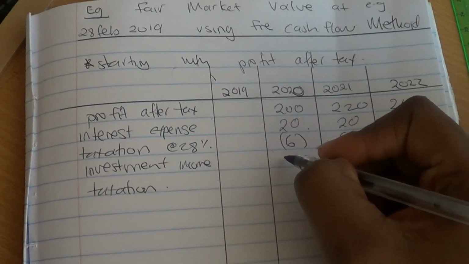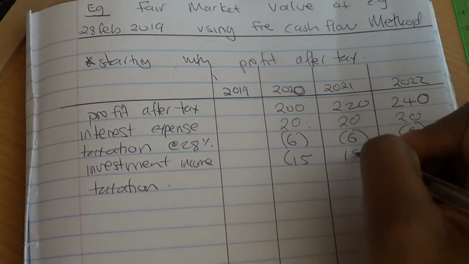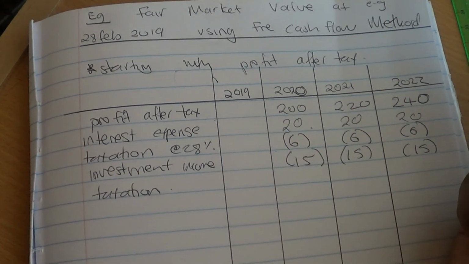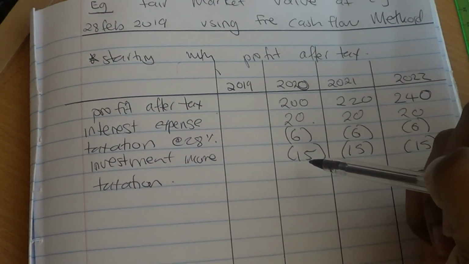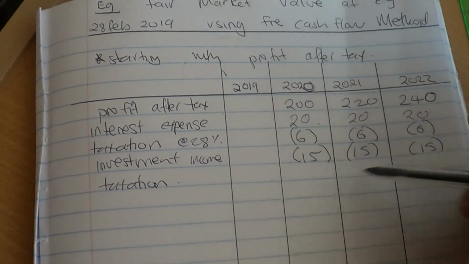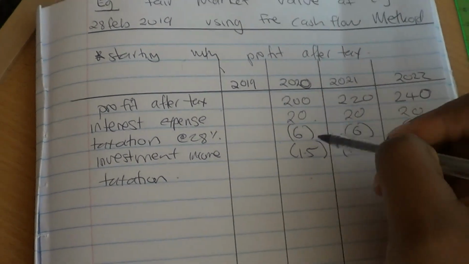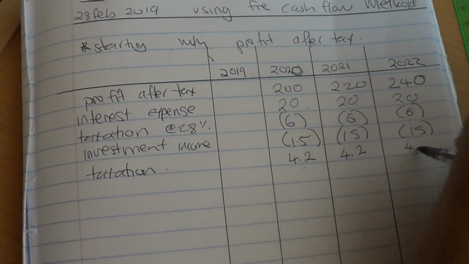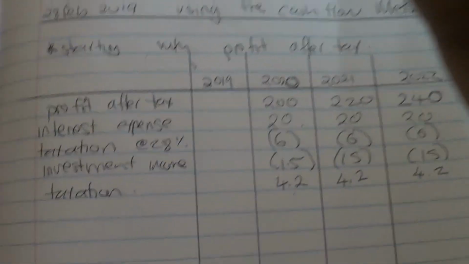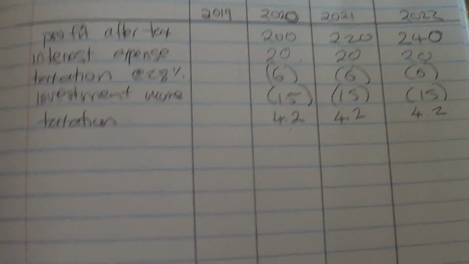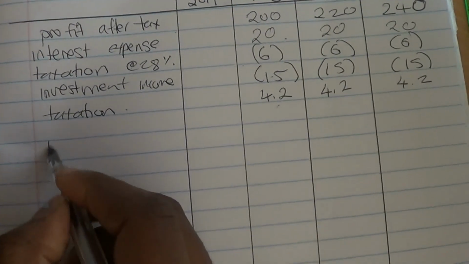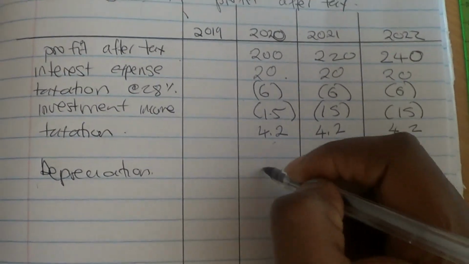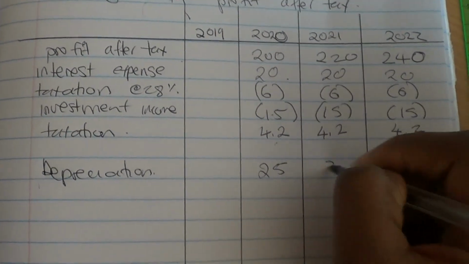And then let's just pretend that investment income is 15, and this is obviously a minus because investment income would have been added, and we want to reverse that. Thus we just do the opposite and we subtract, and the taxation will have the opposite effect, and it will be a positive cash flow of 4.2, which you can just round to 4. And then typically depreciation gets reversed as well, and let's just pretend that is 25, 35 and 40.